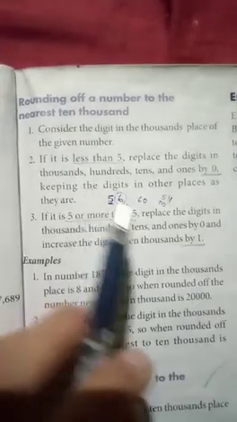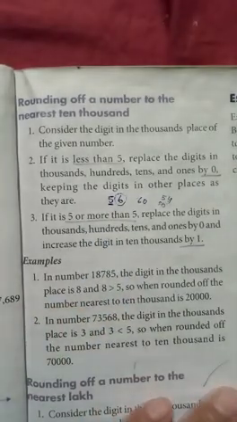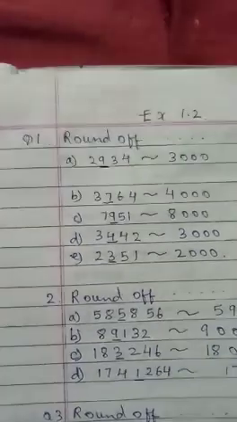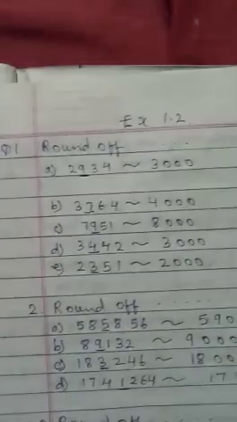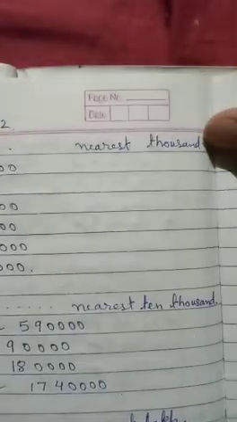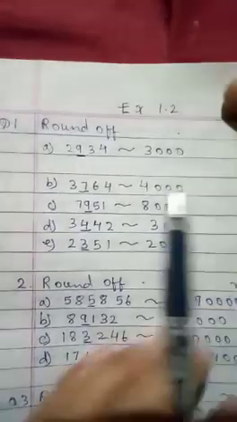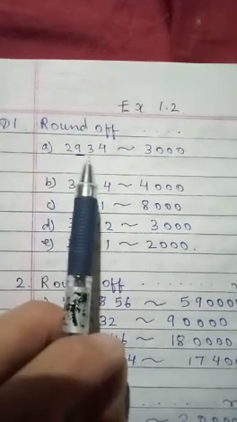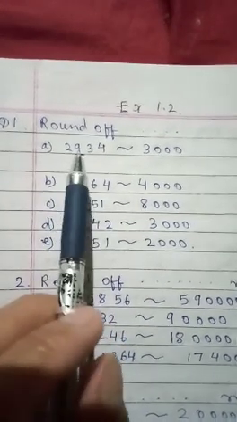Now let us see exercise 1.2. From exercise 1.2, we will do only 3. Question 1, question 2, and question 3. So see, question 1, you have to round off to the nearest 1000. We have to convert it to the nearest 1000. So to convert it to the nearest 1000, what do you do? You observe the 100 place.